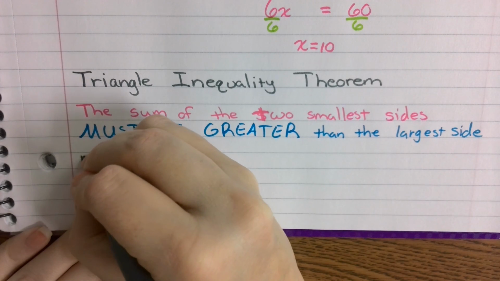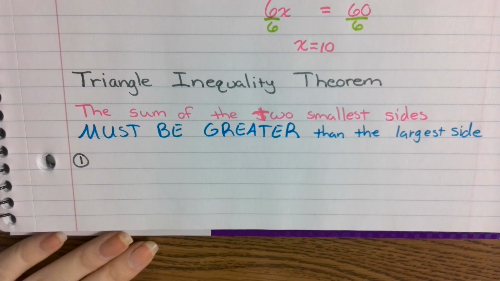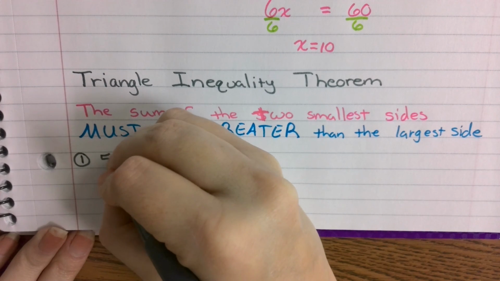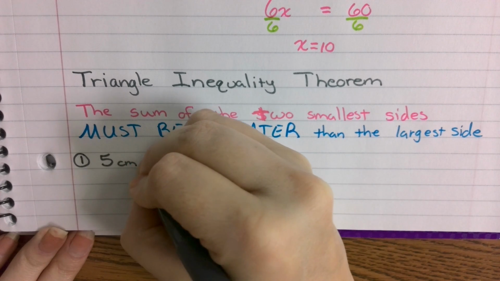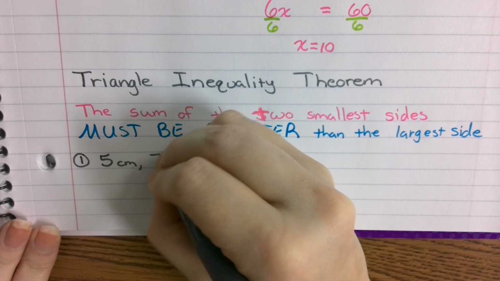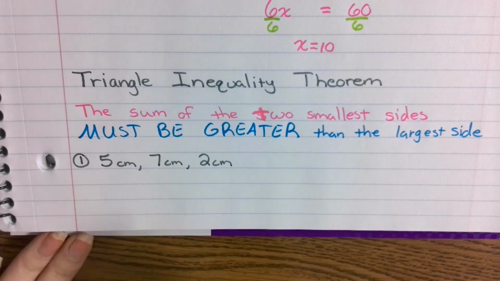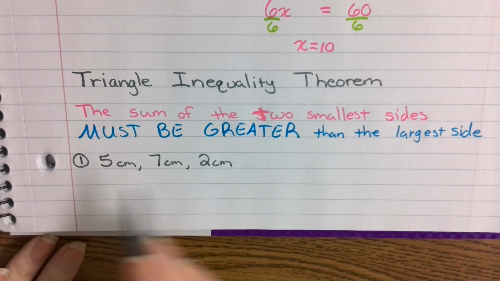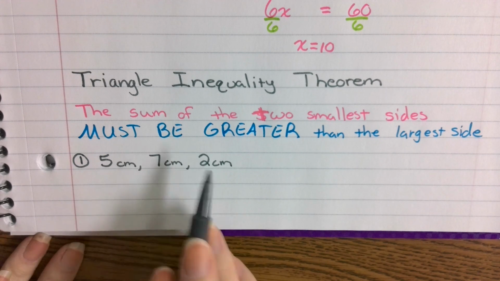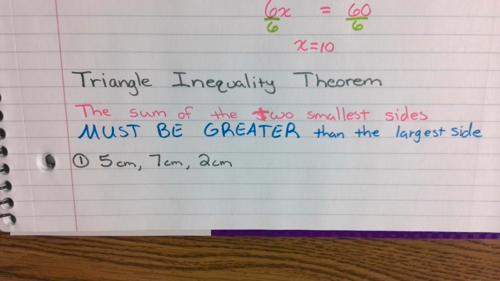So let's take a look at an example. I've got 5 centimeters, 7 centimeters, and 2 centimeters. I want to know, can these 3 measurements create a triangle?